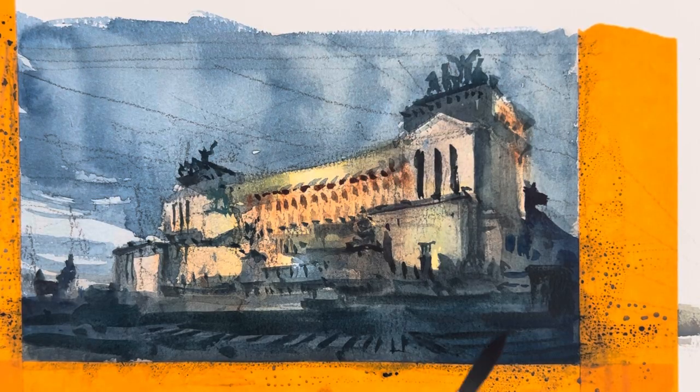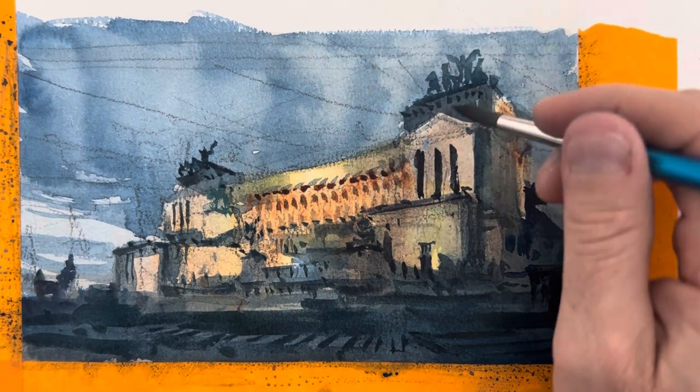Okay. So I'm still happy with the result. There's a few things that I could have done better, but honestly, this is a small size. Could have been worse.